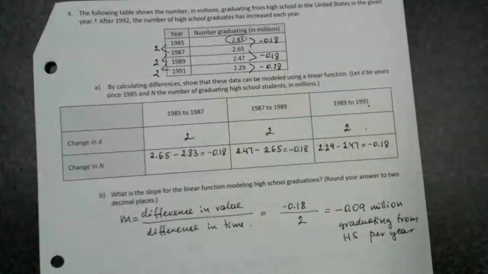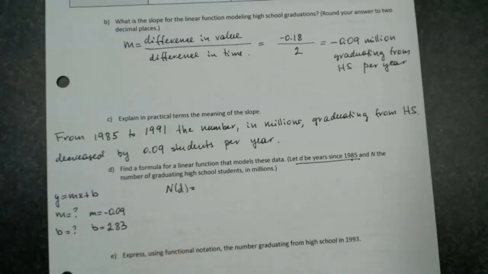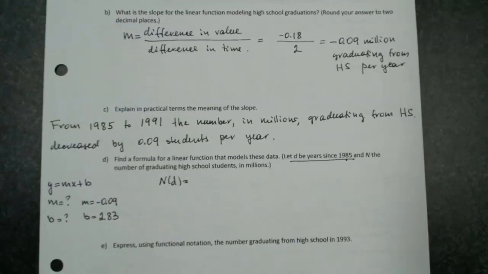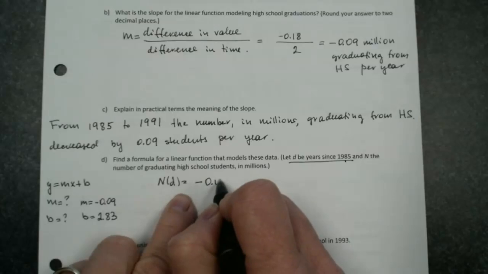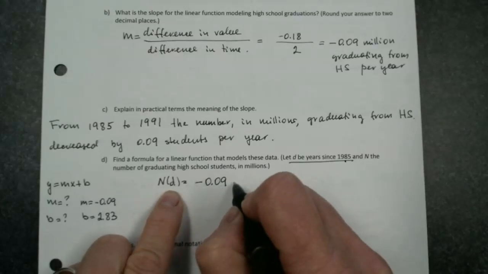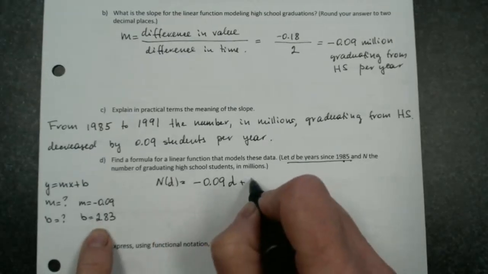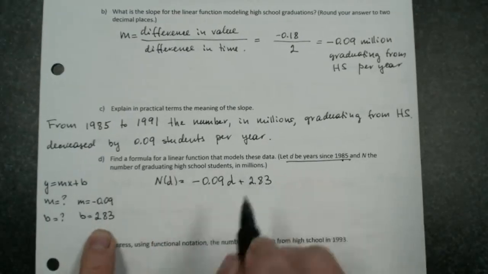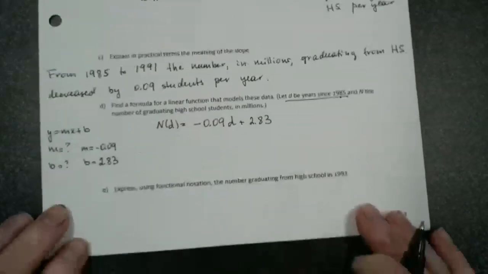In 1985, you had 2.83. So my b is 2.83. Now I have to write everything nicely and carefully. So my slope is negative 0.09. I have to use the variable D plus 2.83. Good job, guys.